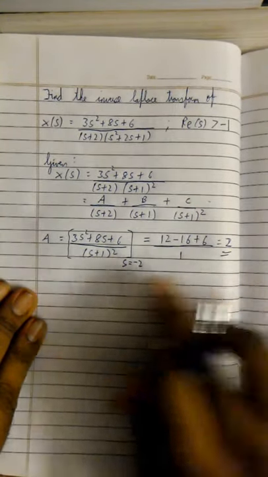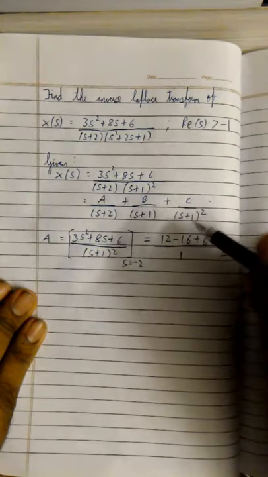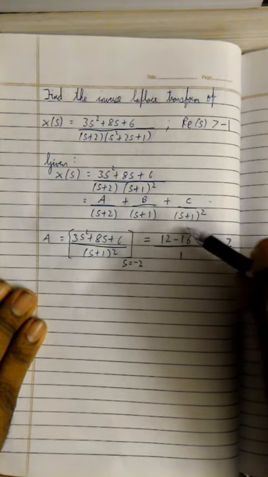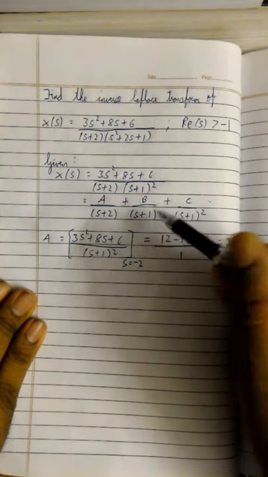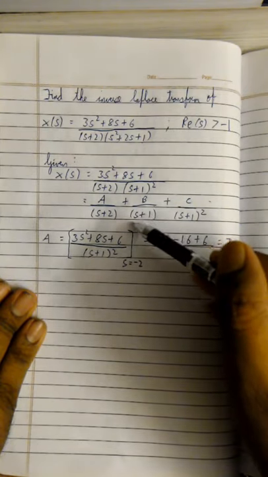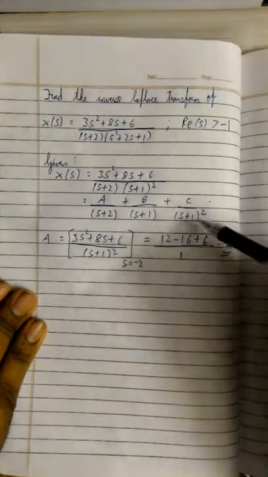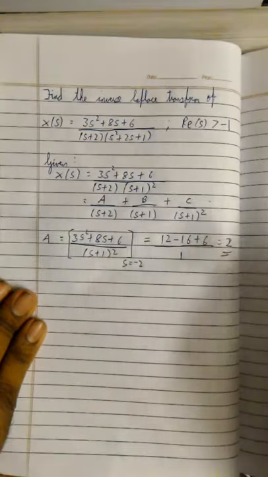Now I can find the value of C also, because C also has the complete factor, s plus 1 the whole square. You cannot find B like this, because B is incomplete. B has one factor missing, s plus 1. So you can find A and C like this, because the factors are complete.